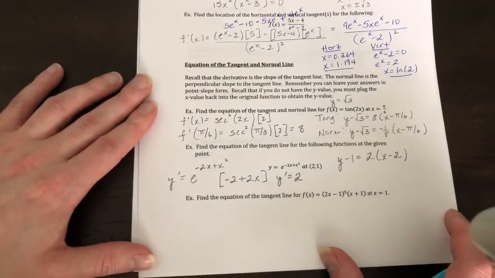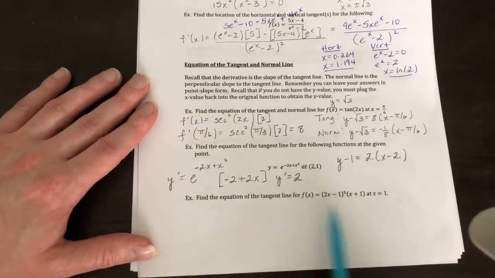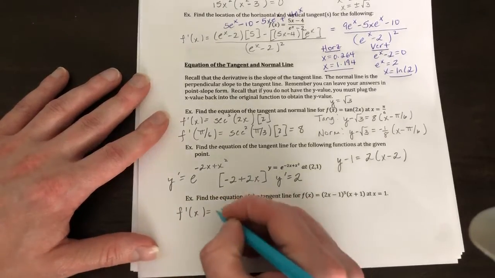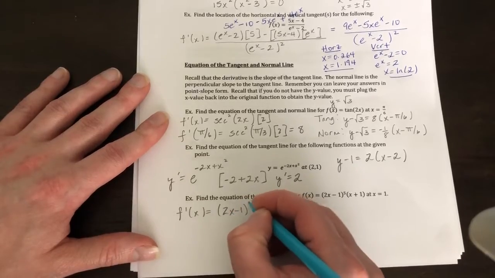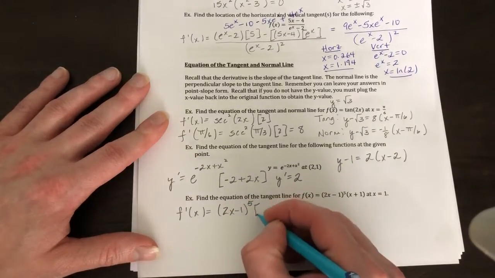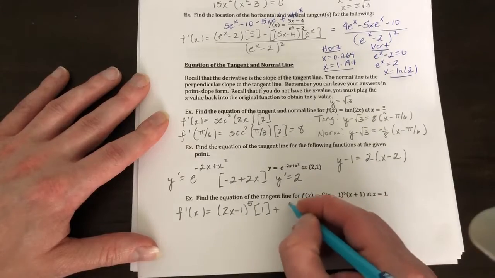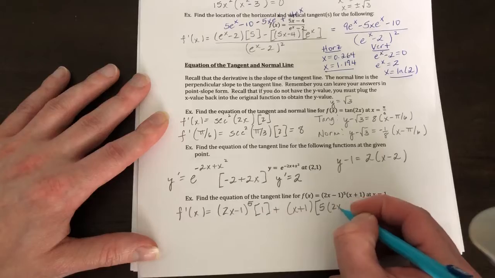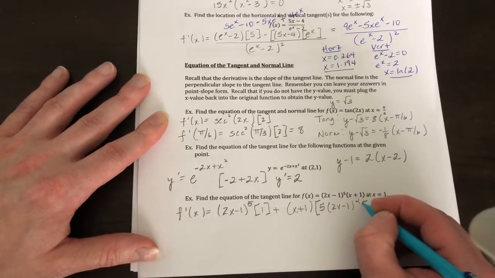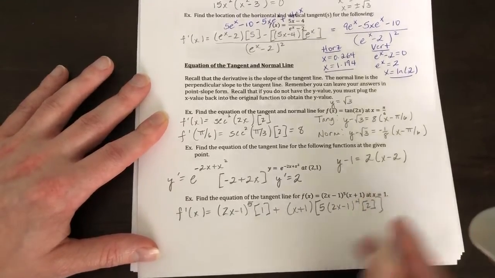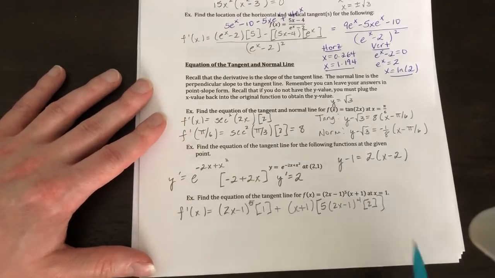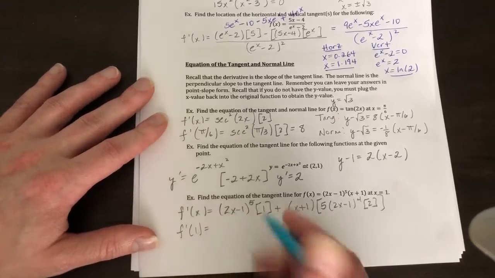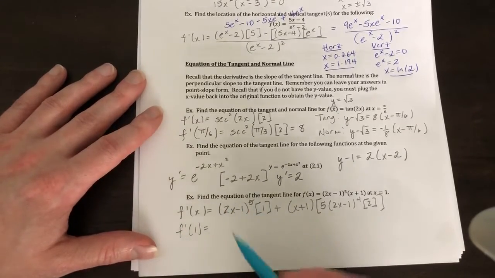Okay, last one of these examples. Find the equation of the tangent line for this. So I'm going to take my derivative. I'm going to write the first, derivative of the second, plus write the second term, derivative of the first. And then I'm going to be operating at x is equal to 1, so I'm going to plug in a 1. So this goes to a 1.